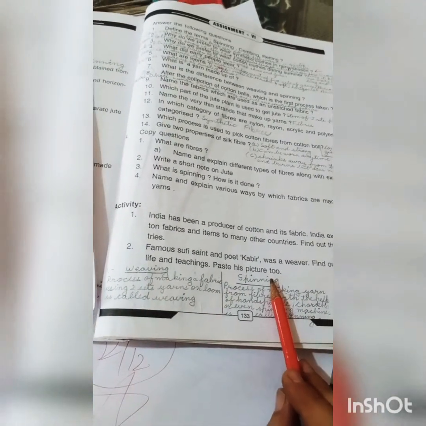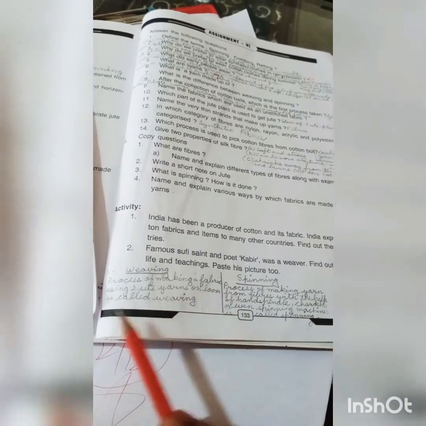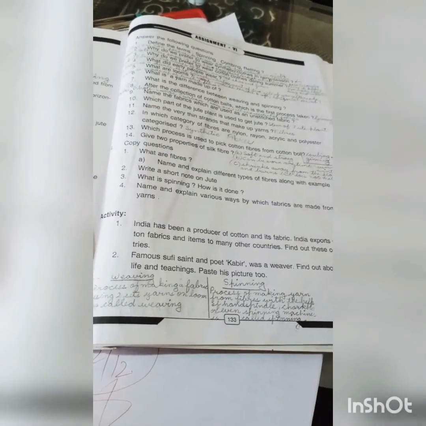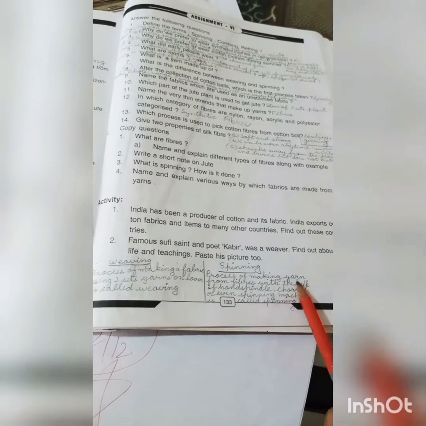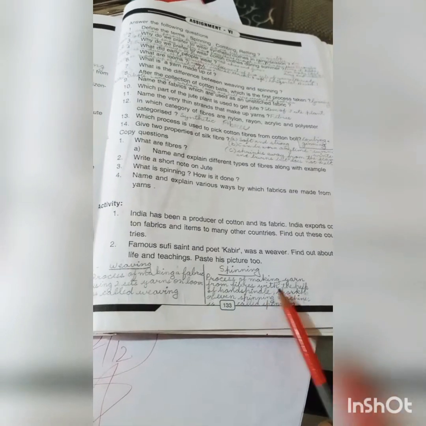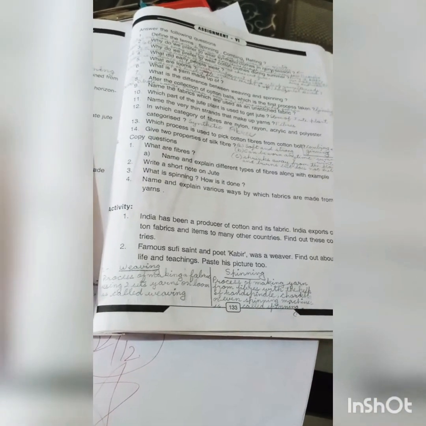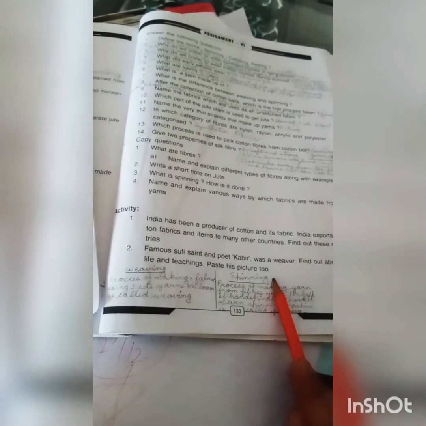Right? The next is, what is the difference between weaving and spinning? In order to differentiate, you can write it this way. Weaving is a process of making a fabric using 2 sets of yarns on looms horizontally or vertically. This you can add depending on how many marks the question is. And spinning is a process of making yarn from the fibers with the help of hand spindle or takli and charkha, and even spinning machines on a large scale. So you have to write it very carefully, because spinning makes yarn from fiber, weaving makes fabric from yarn.